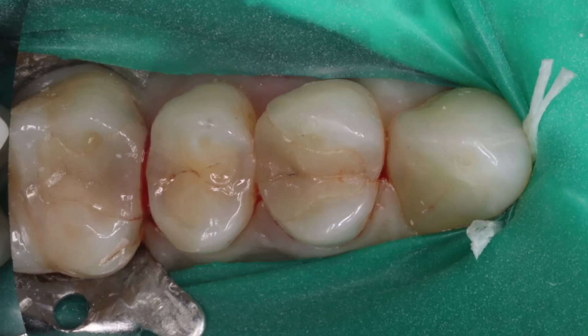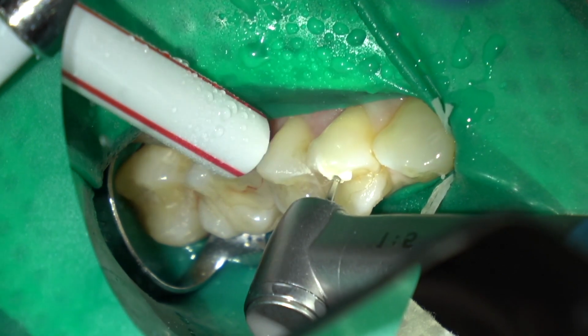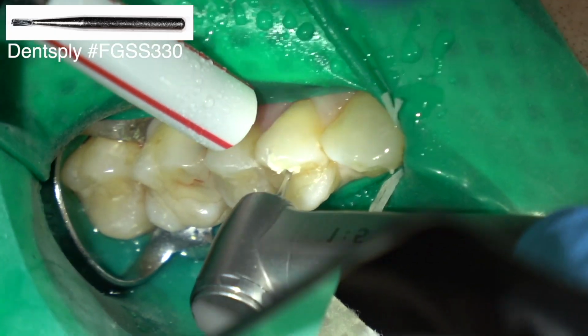They want that tooth to be numb as a post, and there's no reason you shouldn't be able to get every tooth dead as a stone if you use this anesthetic technique. But it's not just infiltration.